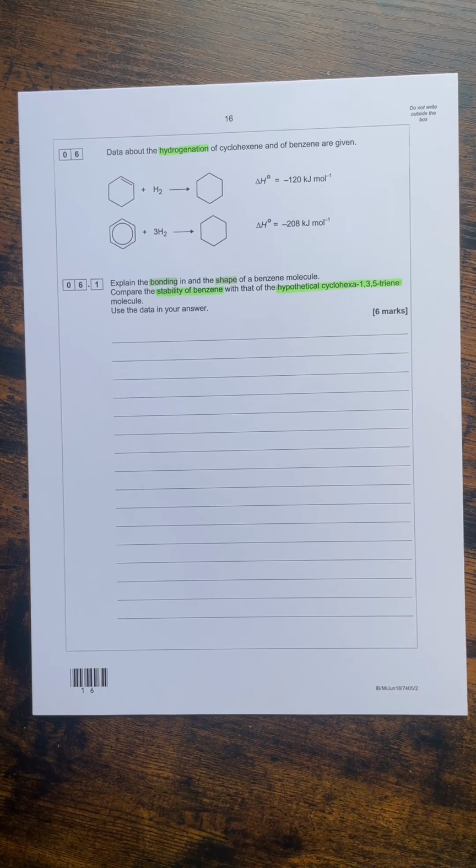So just take a moment before you start a 6 marker to think, right, I'm going to do this, then this, then this. You don't need to plan it massively more than that, but give yourself an idea of what you're going to talk about in each part of your answer, and what you think the key things are to include.